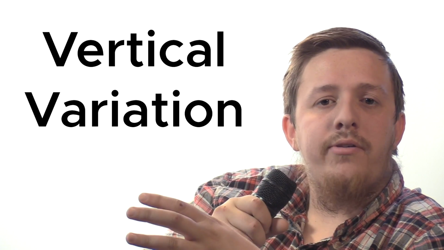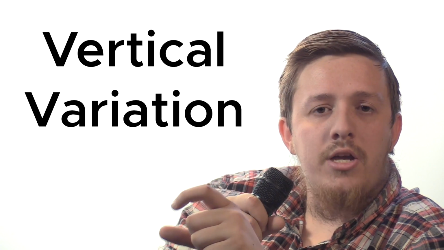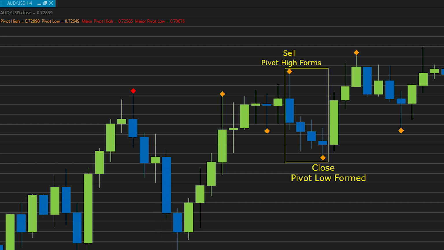If you're using the vertical variation, however, that vertical variation appears on the candle in which that price movement happened, and no later than the candle after, once that high is formed on the previous candle and the current price is now forming. Once we have that pivot high, we have a pretty good idea that the price in the market is reversing directions, and we can go ahead and enter that sell once that high forms, or the buy once that low forms.